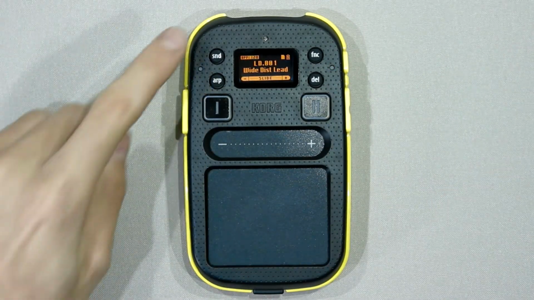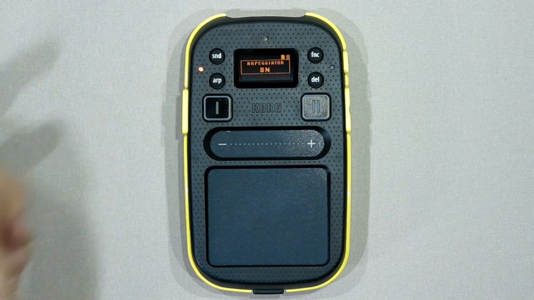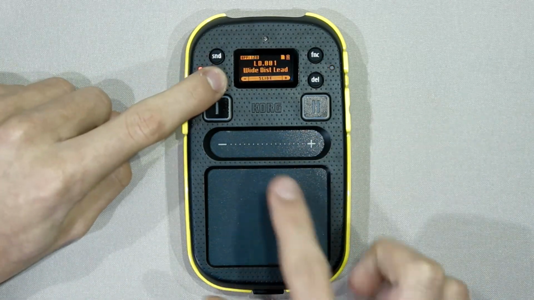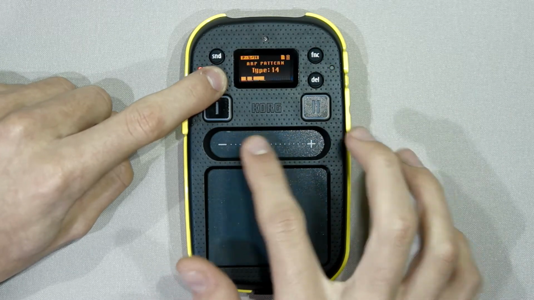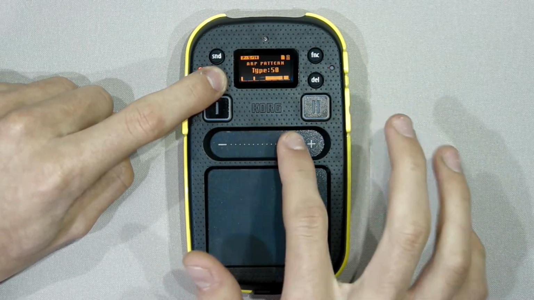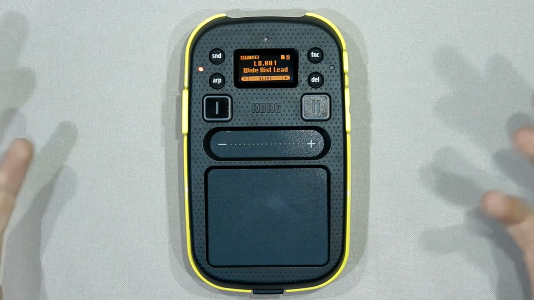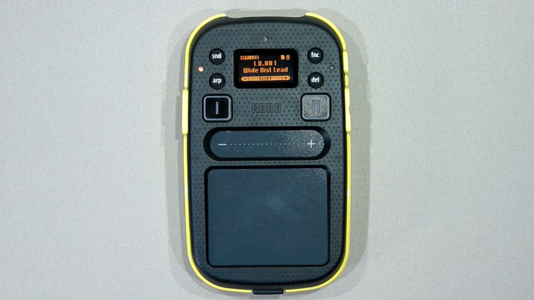Here, as you can see, is your arpeggiator button. You simply press it, and to change the pattern, you long press it and you scroll here. As already mentioned in my review, there are 50 patterns, so plenty to choose from. One thing to also mention is the arpeggiator is linked to the BPM, so the faster the BPM, the faster the arpeggiator rate.